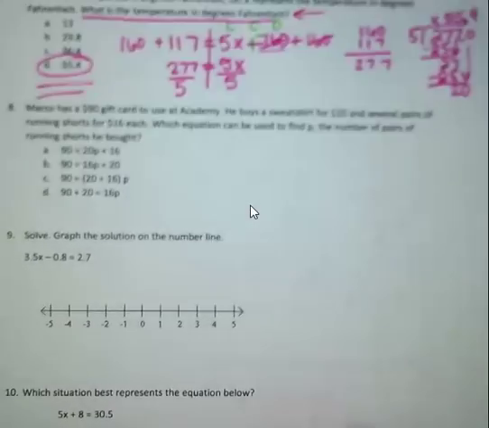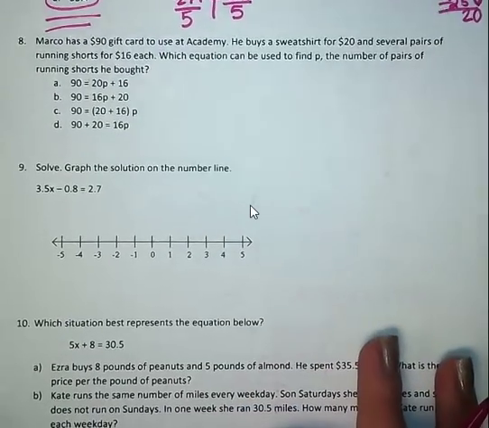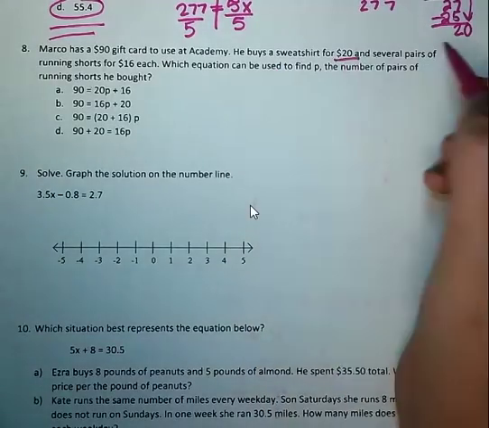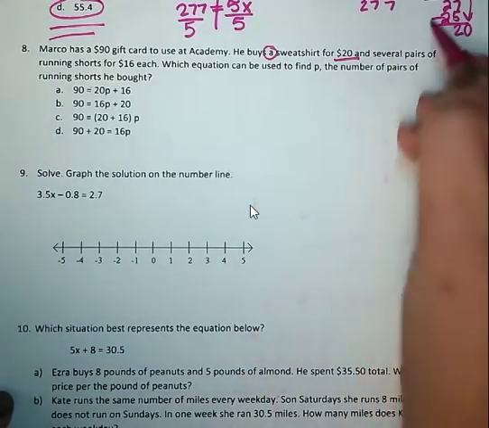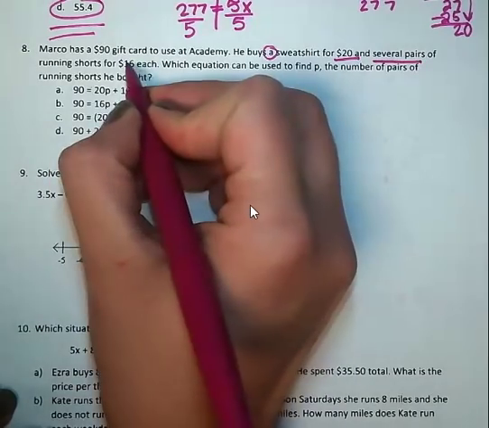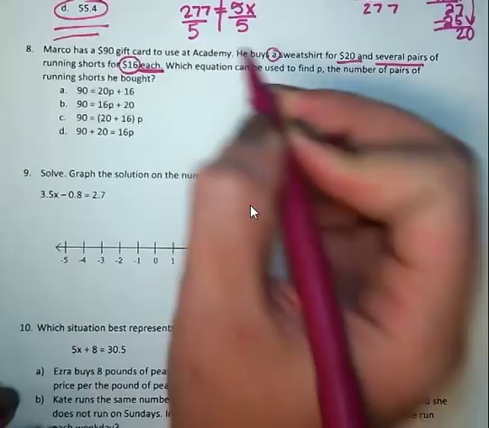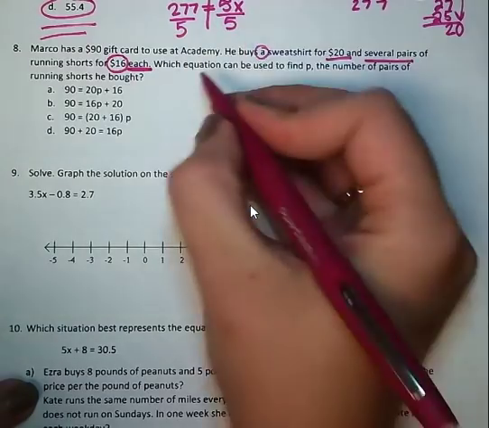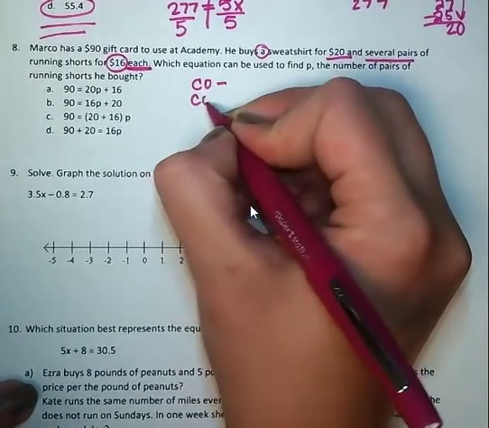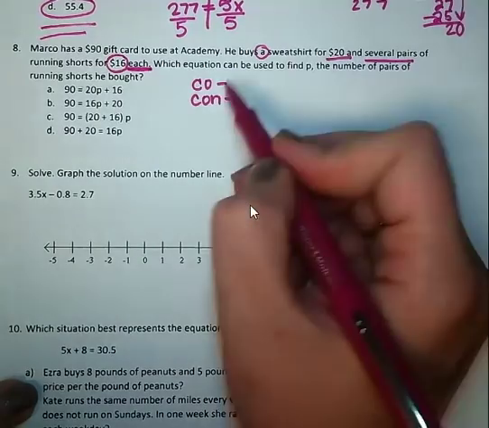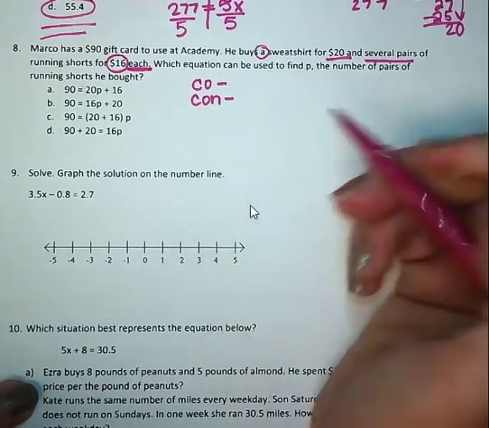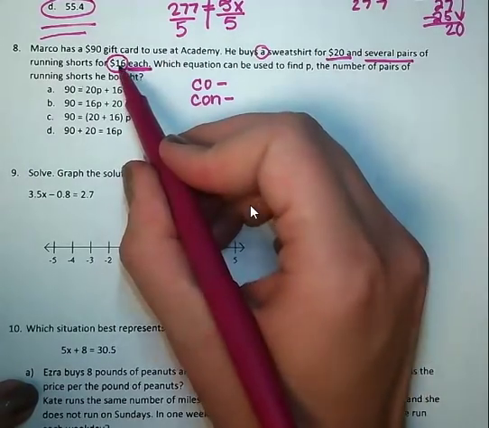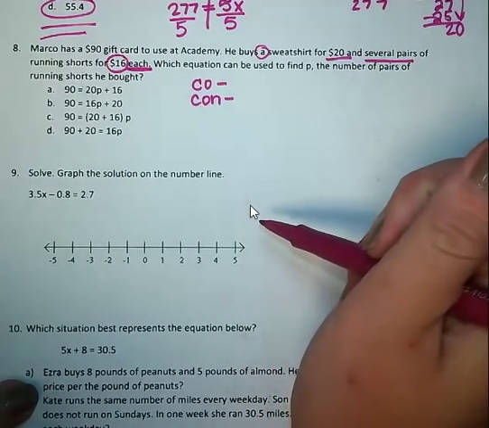All right, so number 8 says Marco has a $90 gift card to use at Academy. He buys a sweatshirt for $20, and it says A, so that means he's buying one of them, and several pairs of running shorts for $16 each. I'm really hoping that if you heard the each, that you already kind of have a spark in your mind. And this is something that we did in class, co and con. Co stands for our coefficient, and con is going to stand for our constant. So hopefully you have already seen that 16 is going to be your coefficient, but let's just check it.